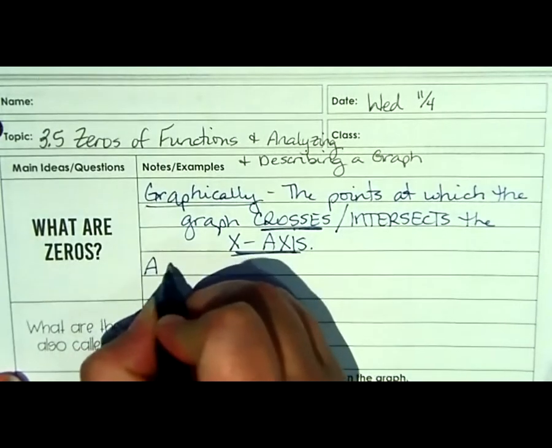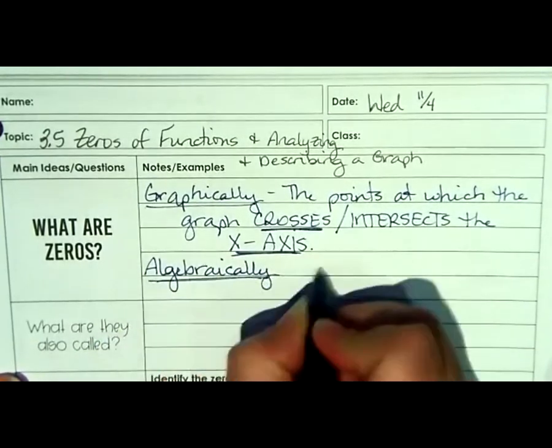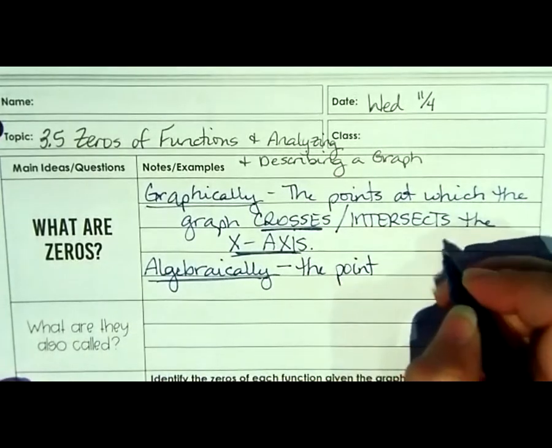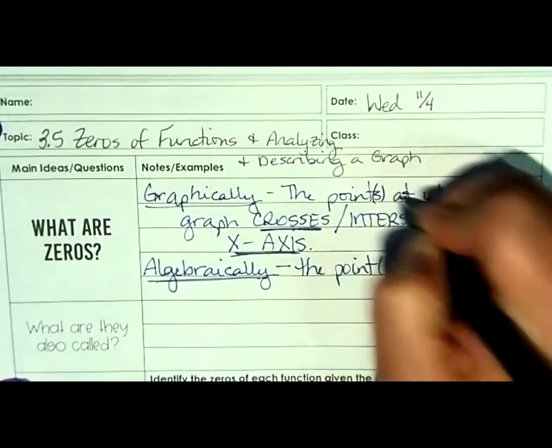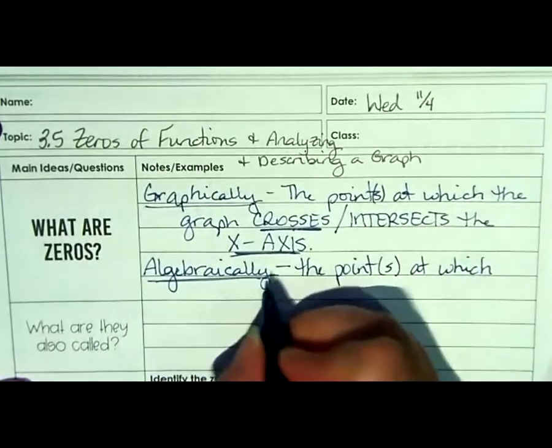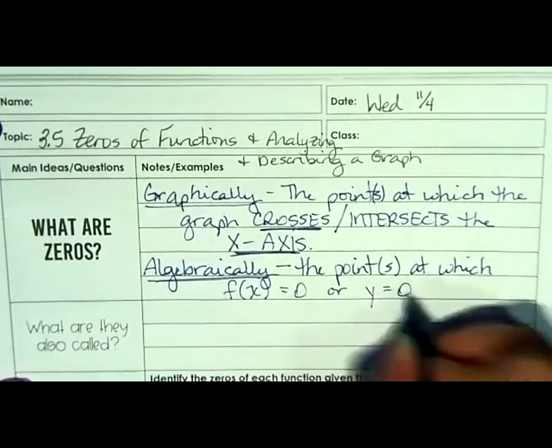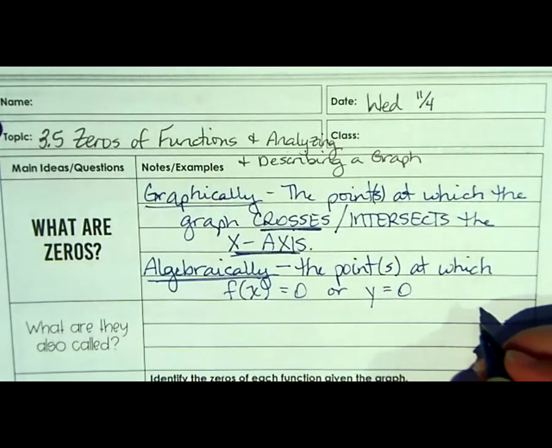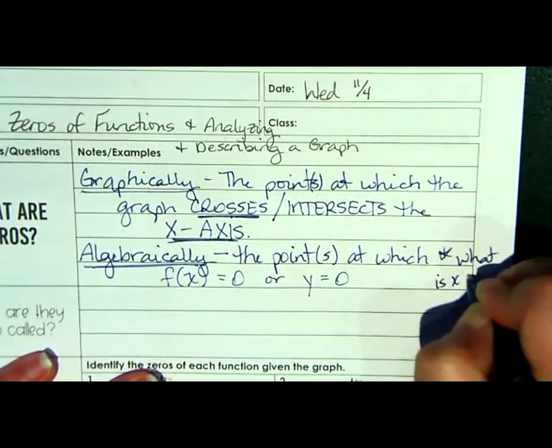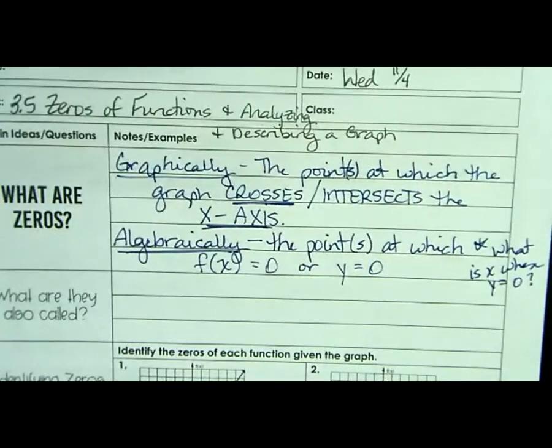And algebraically, it's the point or points, could be 1 point or more than 1 point, at which f of x equals 0. Or you could think of it as when y equals 0. What is the x value when y equals 0? What is x when y equals 0? That's what you're finding when you're looking for the zeros. Okay. All right.